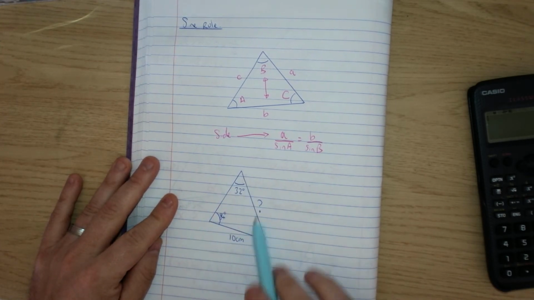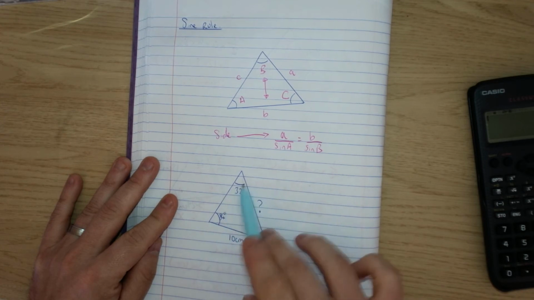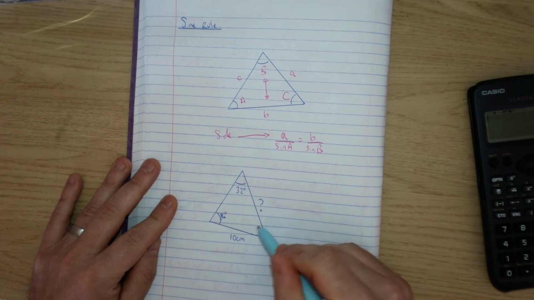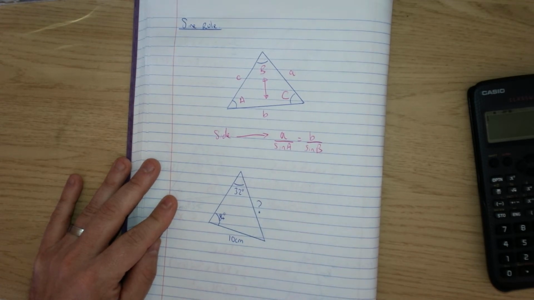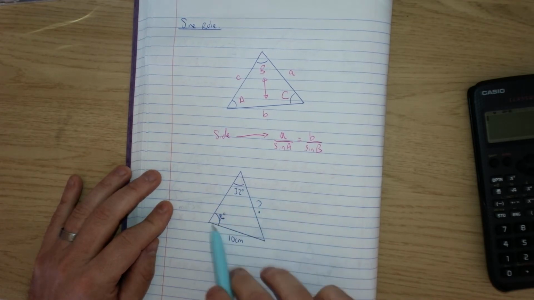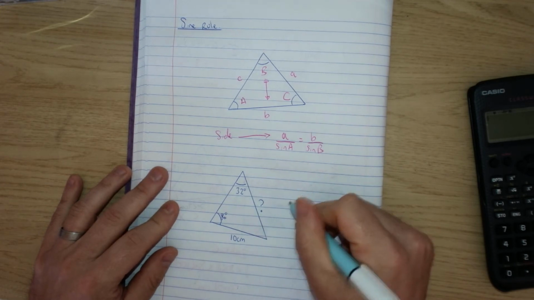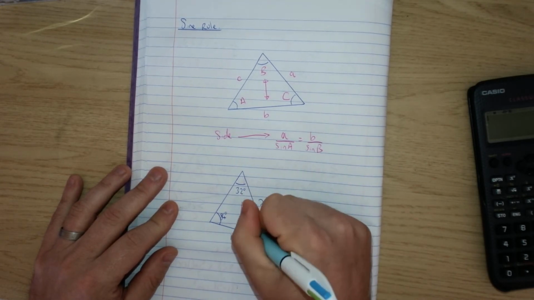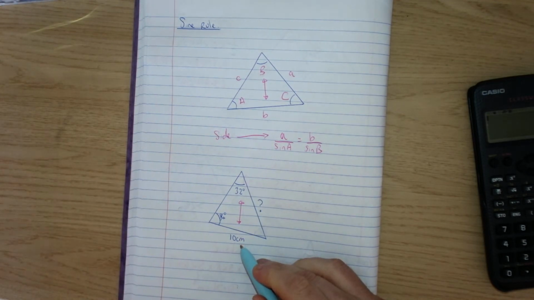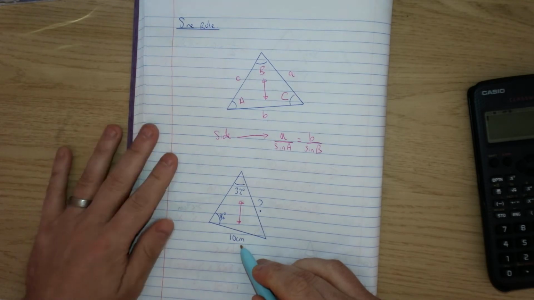So here's just a basic sine rule question. We've got a non-right angle triangle, we've got a couple of angles in it, and we've got one of the sides given, and we're asked for the other side. Technically you could obviously work out the missing angle there, because angles in a triangle sum to 180 degrees, so add those together, take off from 180 will give you that angle. So I know that I do have a pair because I've got 32 degrees opposite 10 centimeters. Because of that, I can definitely use sine rule to solve this problem.